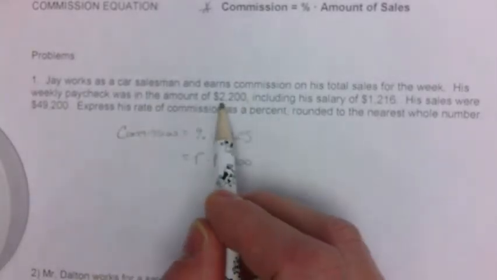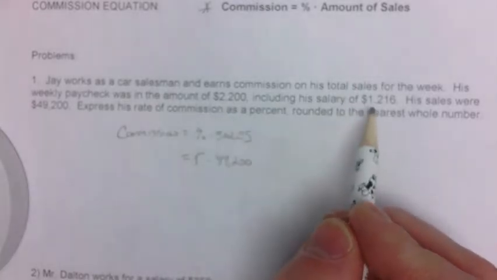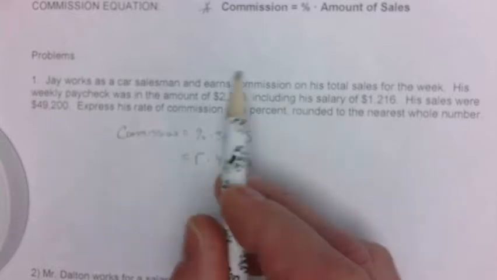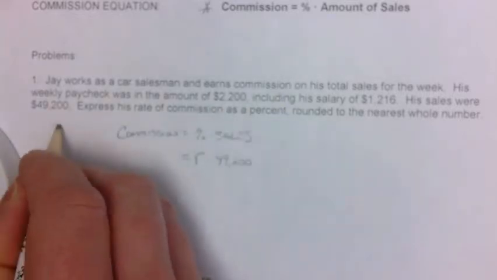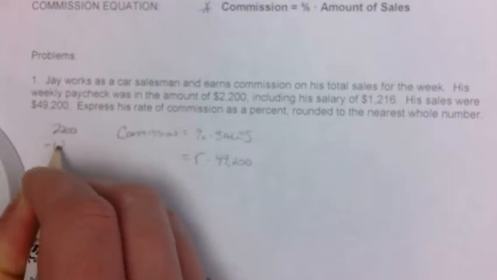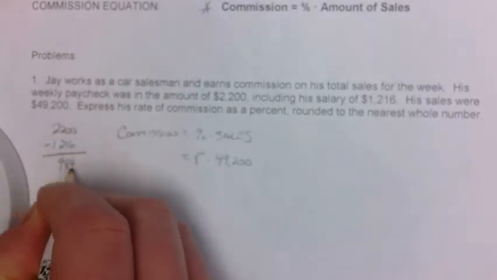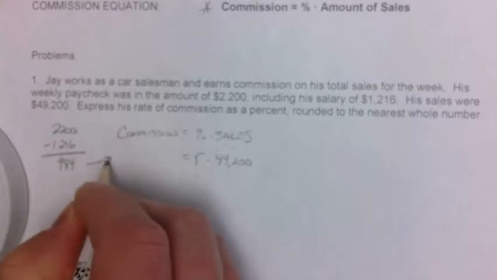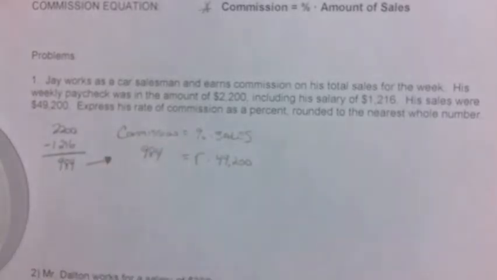Now, his paycheck was a total of $2,200, but that includes his salary of $1,216. Okay, that must mean that the rest of the money to get up to $2,200 was the commission. So we're going to do 2,200 minus 1,216. That's going to equal $984, which is the commission. $984 is how much Jay earned as a commission.